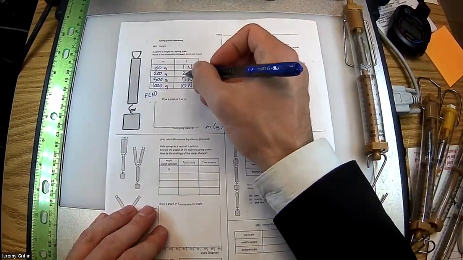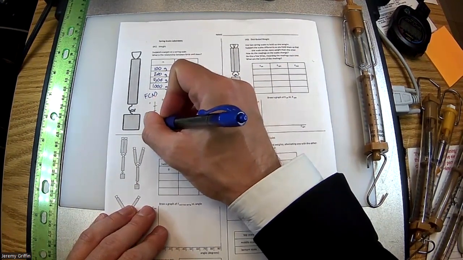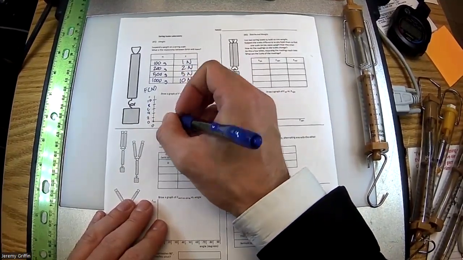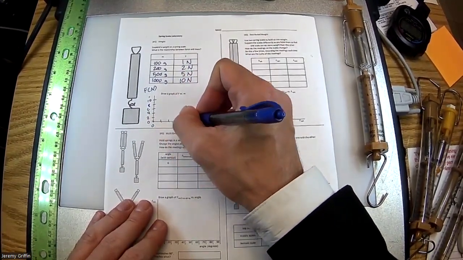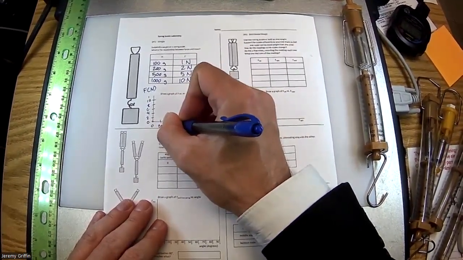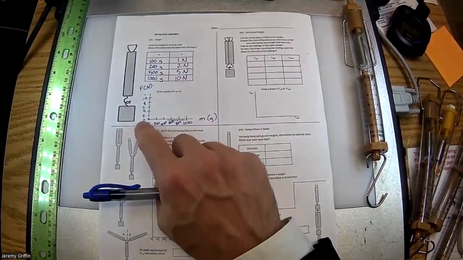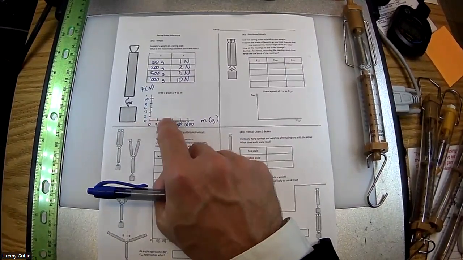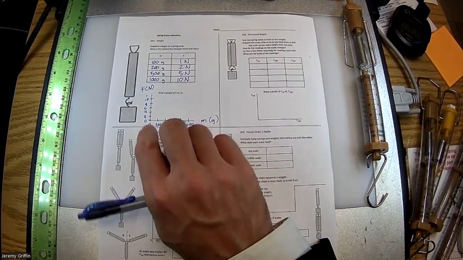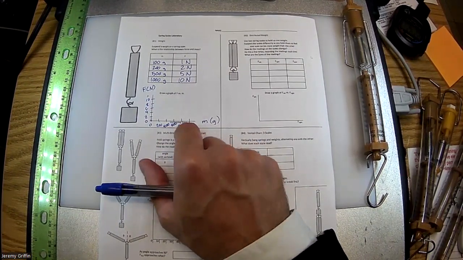So let's scale this: 0, 2, 4, 6, 8, 10 newtons. Let's scale the mass: 0, 200, 400, 600, 800, 1,000. Here, I'll go ahead and fill these in. I did see a handful of students who would do something like 0 here, then 100, then 200, and then right next to that was 1,000. Guys, you see how my axes are scaled, and spaced linearly, spaced evenly? You see that?